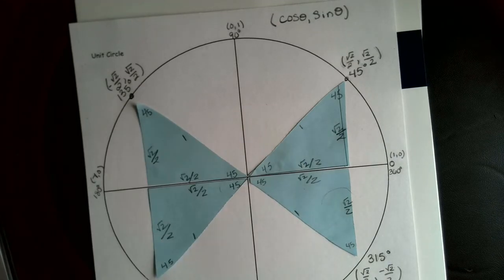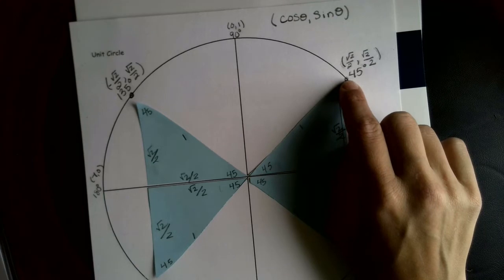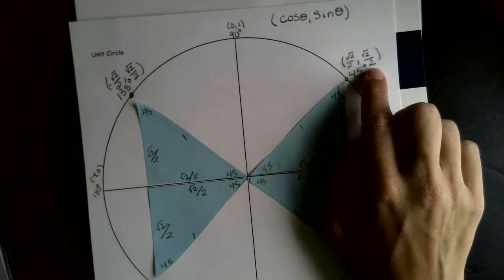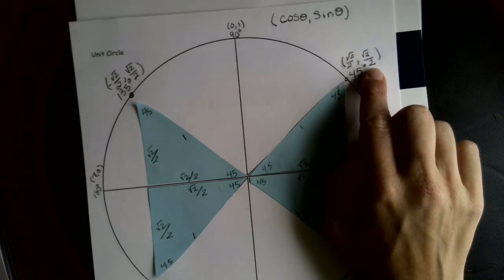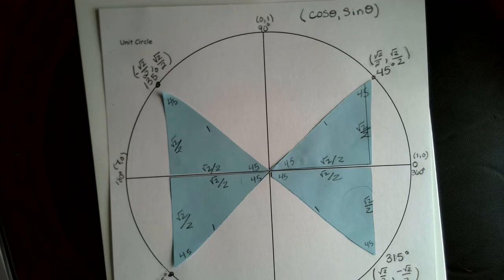Same thing if I said, what is the value of sine 45 degrees? You go up to 45 degrees. Sine is the second part of the coordinate. So you would tell me it's square root of 2 over 2. We will be able to do this with tangent and the other 3 trig functions later, but for now we're just creating our circle.